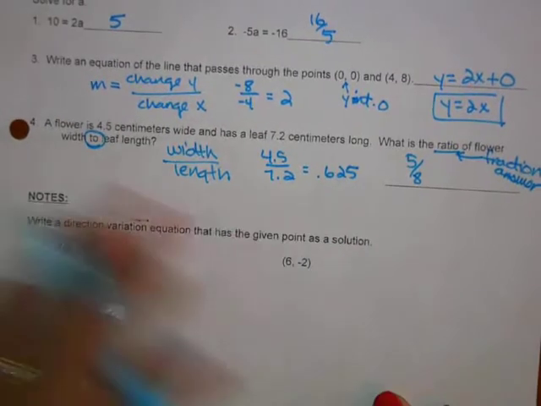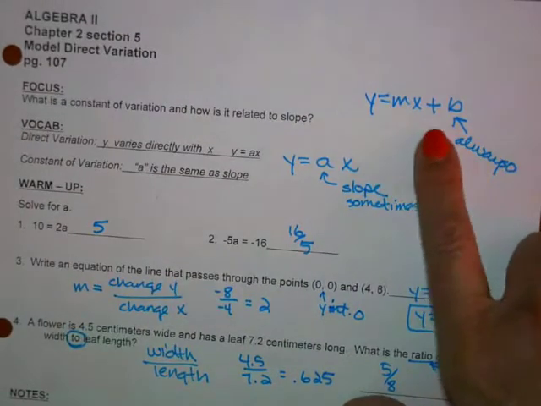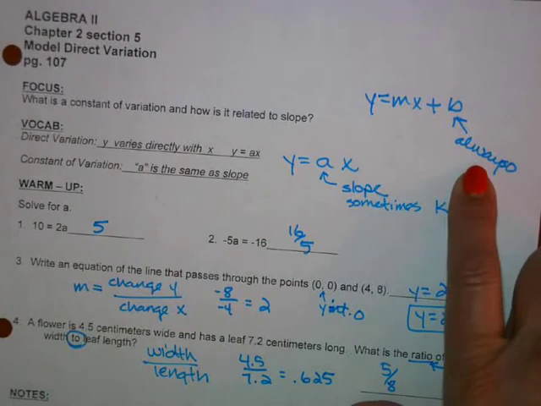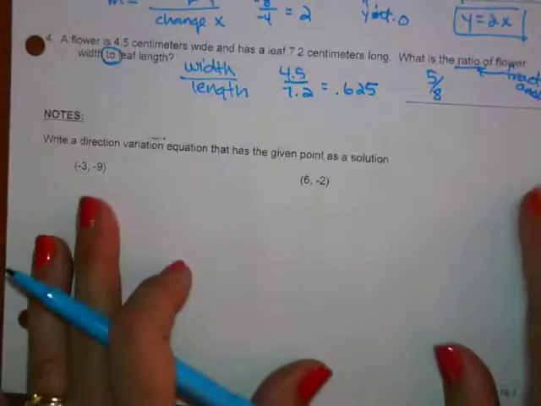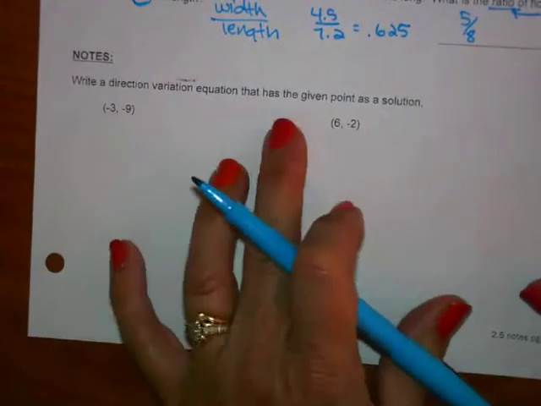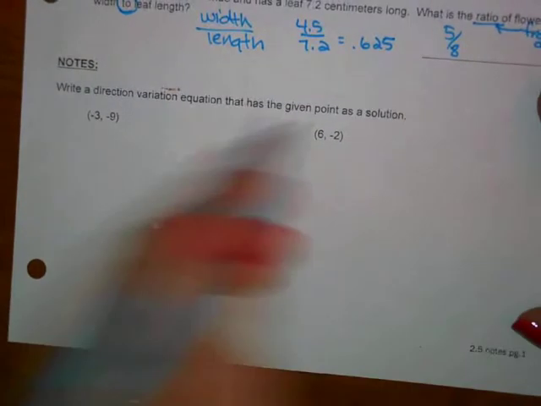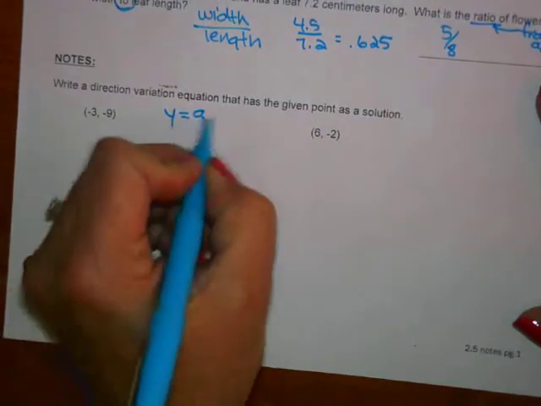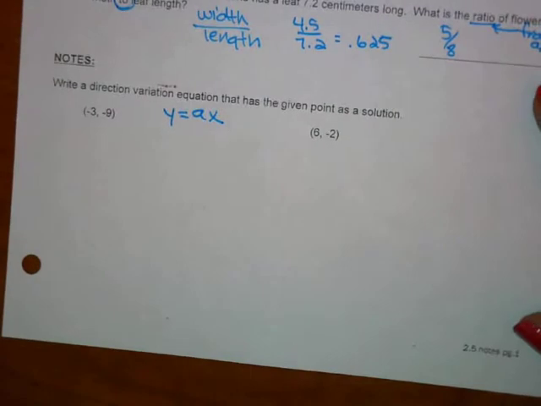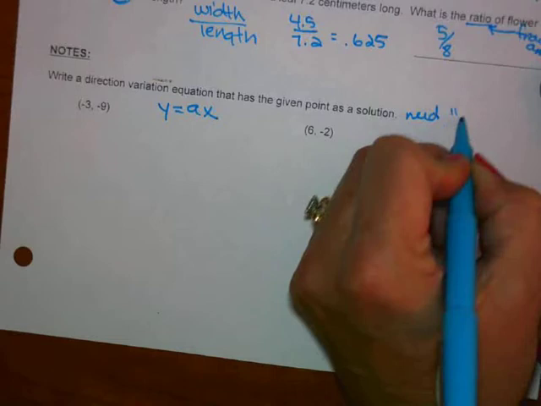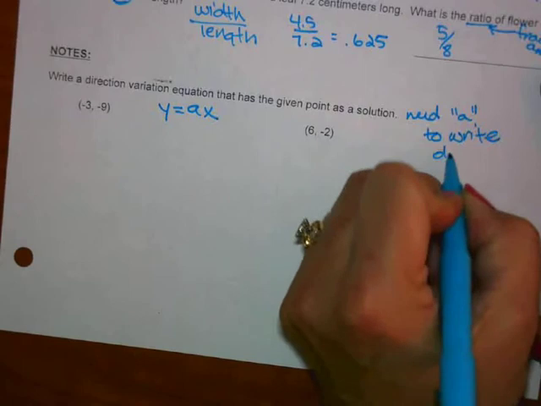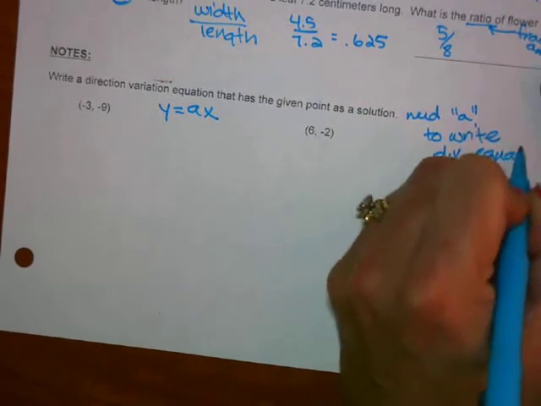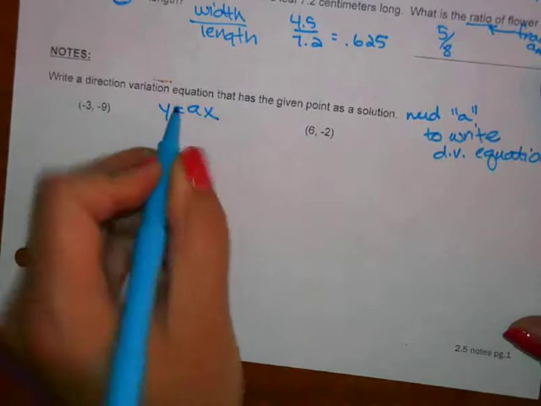Okay? All right, let's start doing some direct variation. Again, you just need to remember it's really the same as this, except that the y-intercept is always 0, and these direct variation lines will always go through the origin. Okay? So, write a direct variation equation that has the given point as a solution. So this is the direct variation equation that you're going to use. And what you need to do is you need a to write any direct variation equation. It's like solving for the slope. You need this to write the equation.